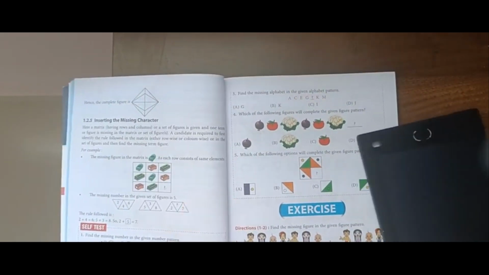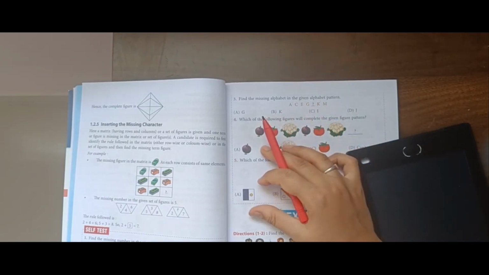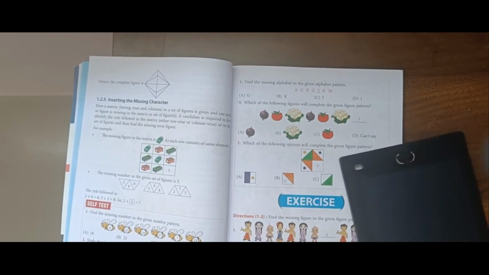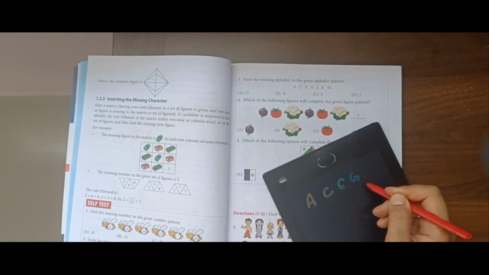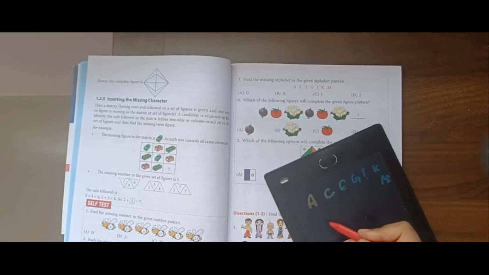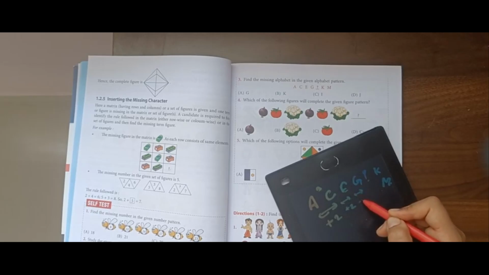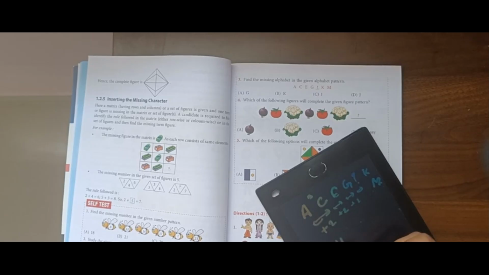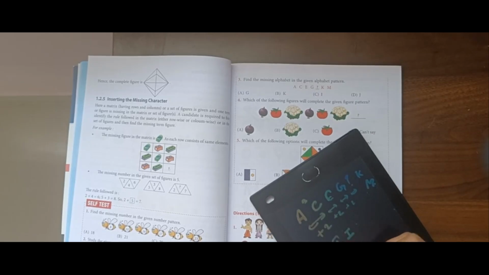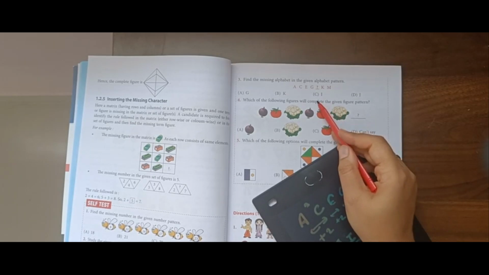Next is, find the missing alphabet in the given alphabet pattern. So what is the pattern? A, C, E, G, K, M. So which letter is missing here? B. So how many letters did we add? Plus 2, plus 2, plus 2. Then after G we need to skip 1. G, H, then I. So we need to skip H and the next letter will be I. So the answer of 3 is C, I.